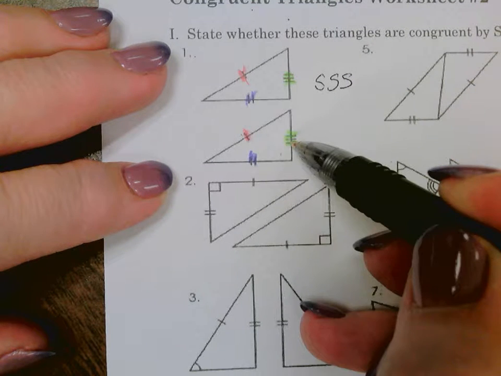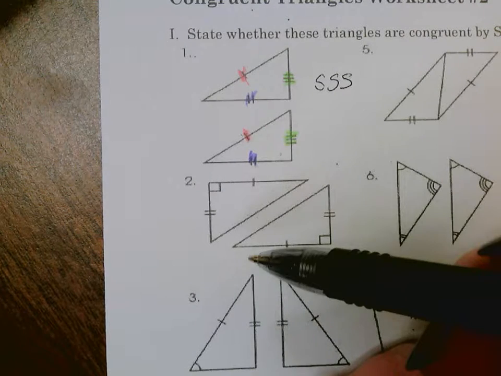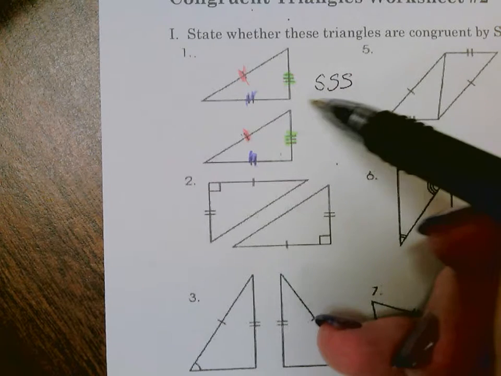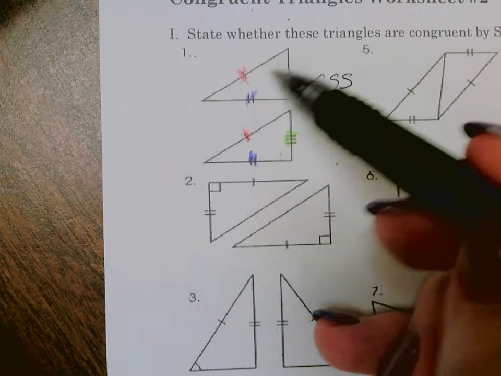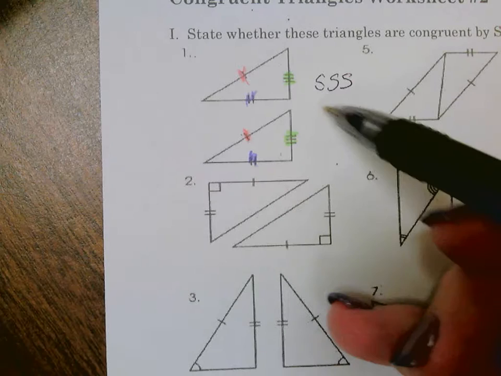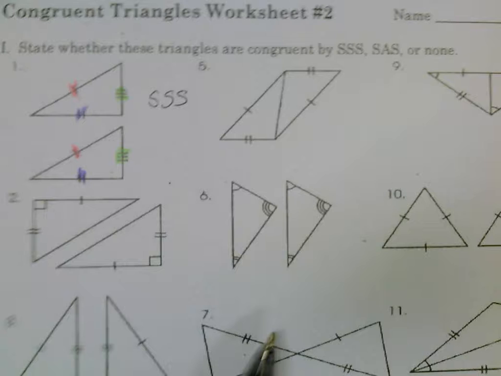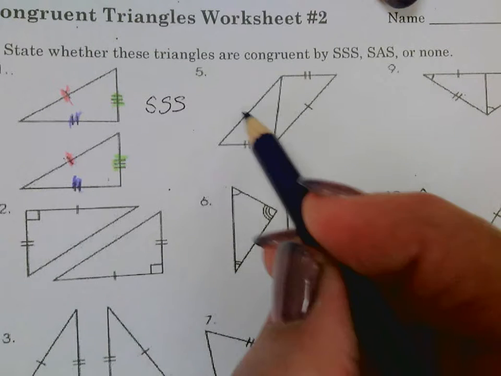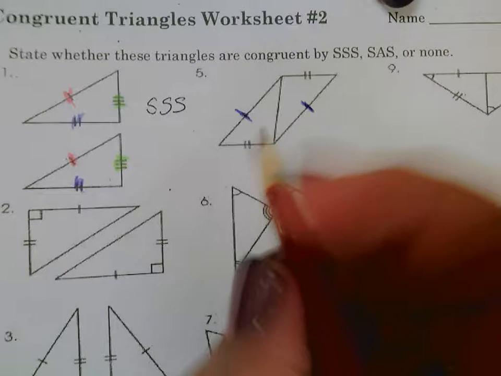Because those are corresponding to each other, we can prove that these 2 triangles are congruent with only just those 3 pieces of information. And that also means that each of the angles then are also congruent. So all 6 are proven with just those 3. Okay, let's look at this one right here. This side is congruent to this side. This side is congruent to this side.